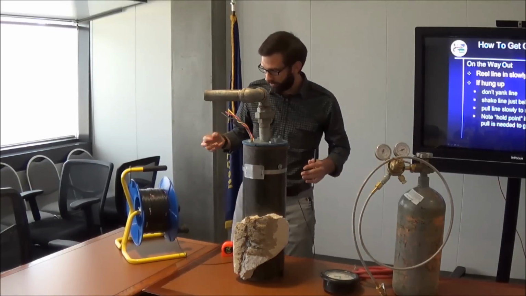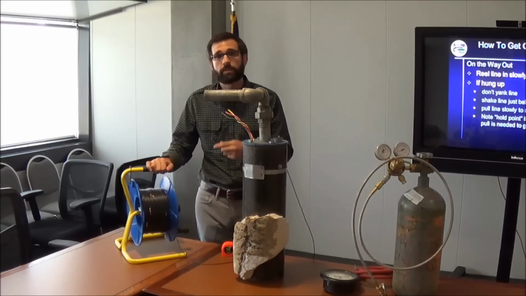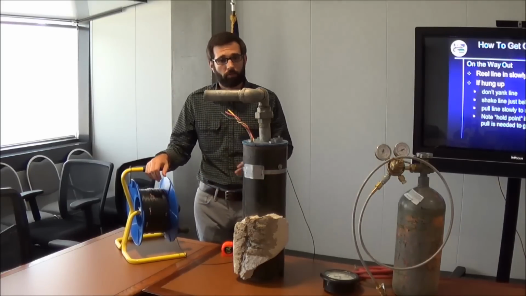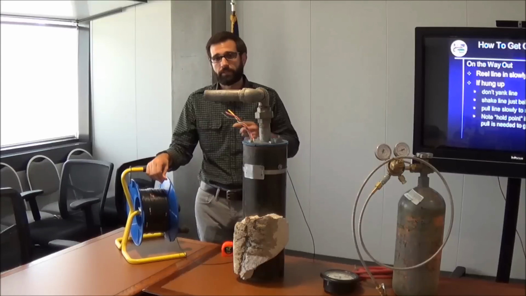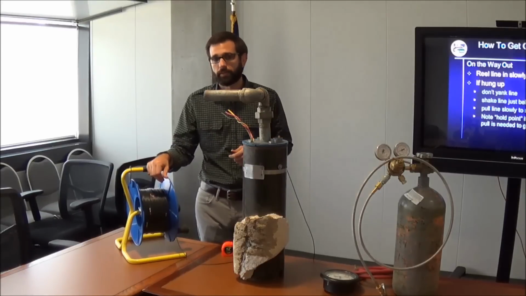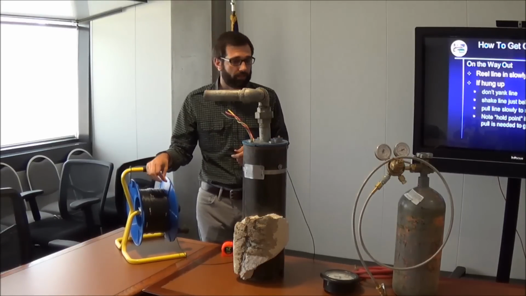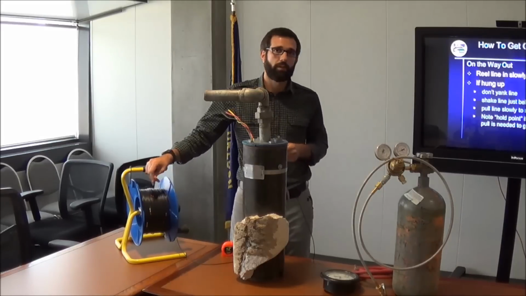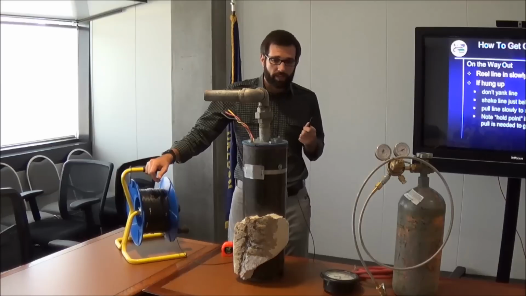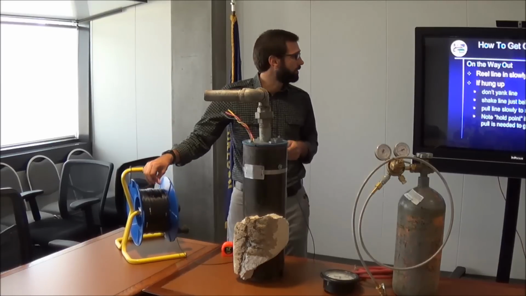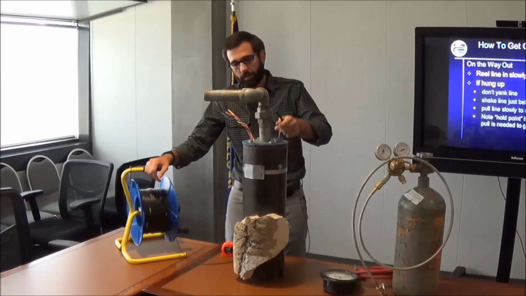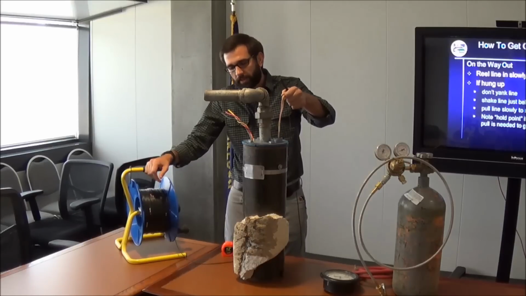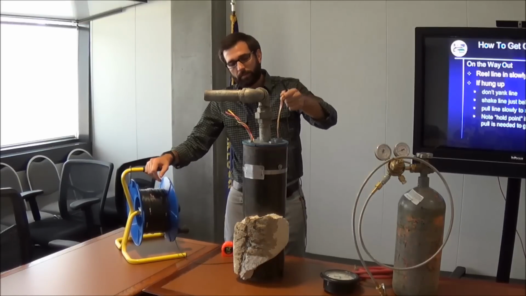On the way out, we want to reel up slowly. You're going to be feeling the whole way. You don't want to bring it up as fast as you can and then get caught and really hang up on something and end up having to cut line. Just take your time coming out and feel your way up. If you get hung up on the way out, don't yank on it. Just shake it right there below where you're hung up.